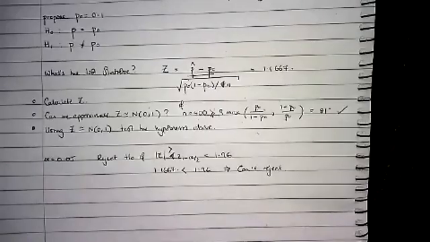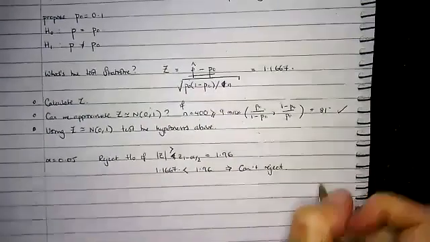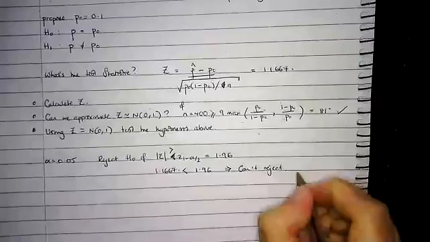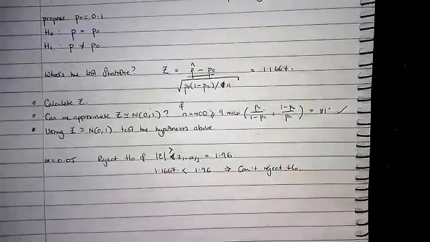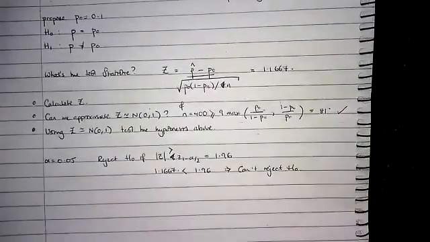Now, that doesn't necessarily mean that H0 isn't false. It just means that the observed value of Z that I've got isn't big enough for me to say that there's a low probability of H0 being true. Okay, so I can't reject the H0 hypothesis, and then we're done.